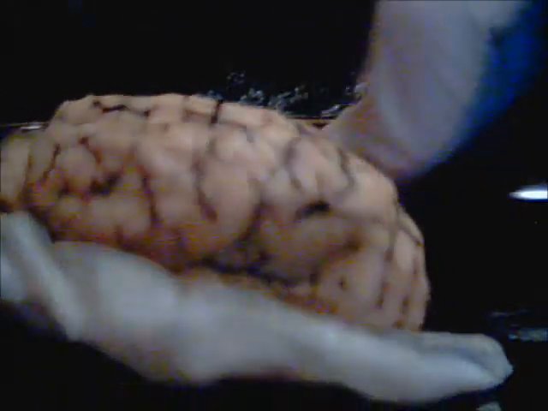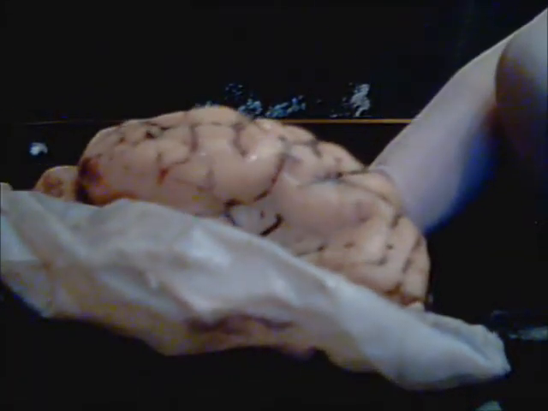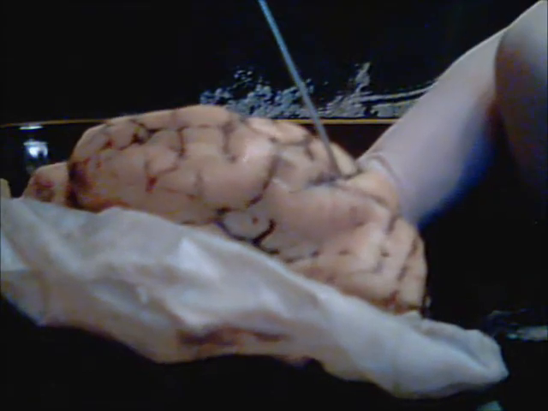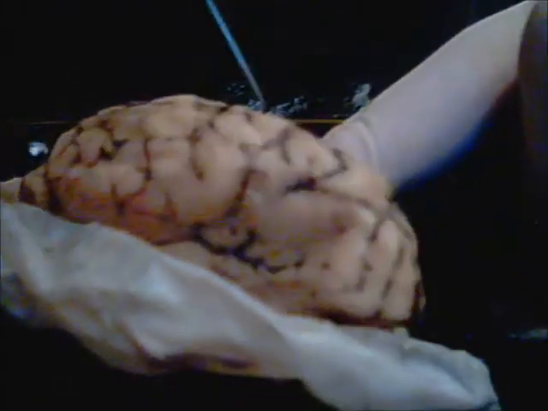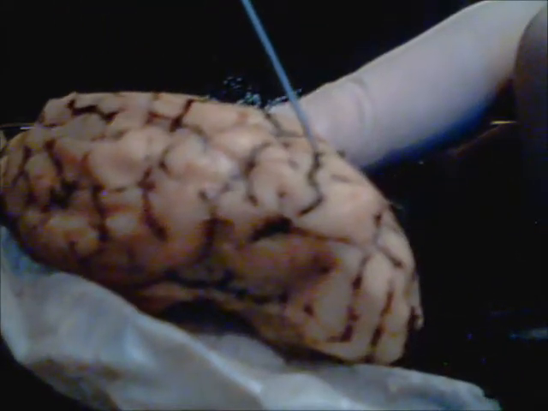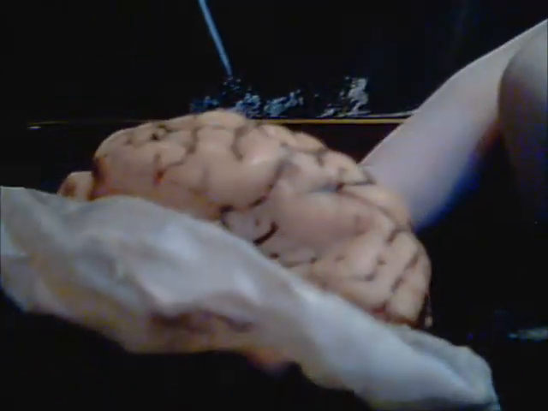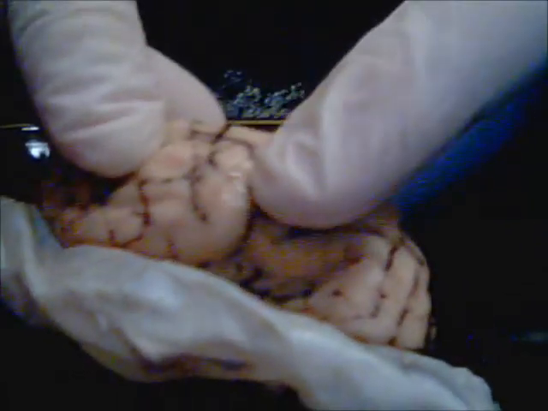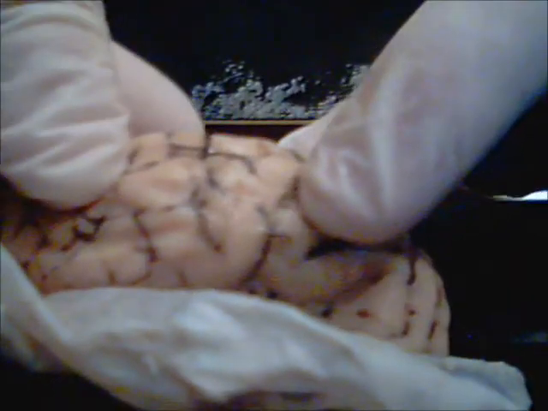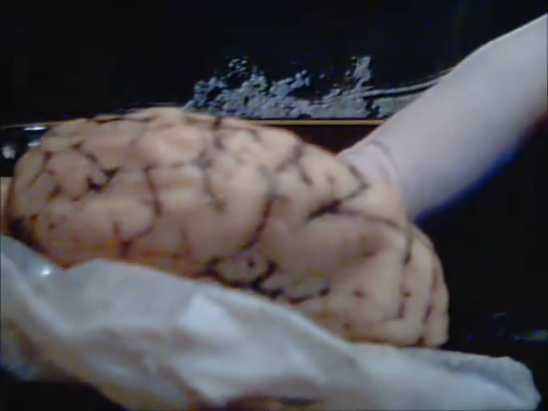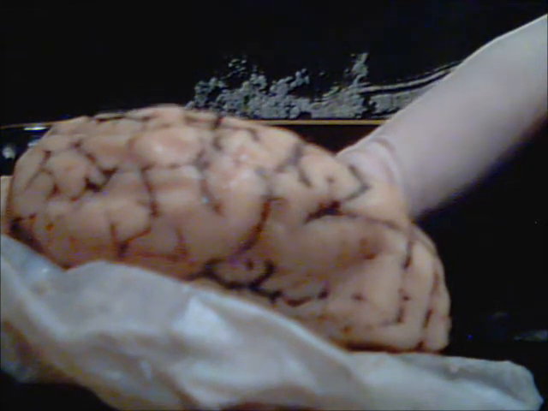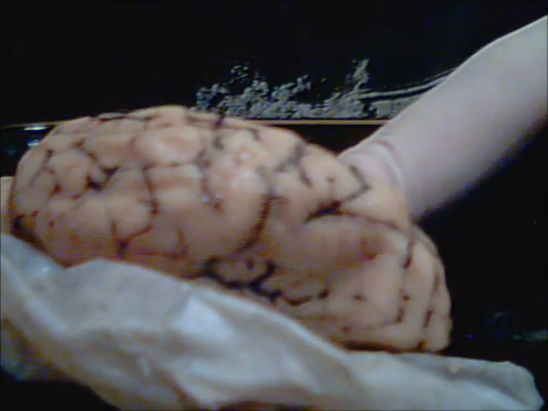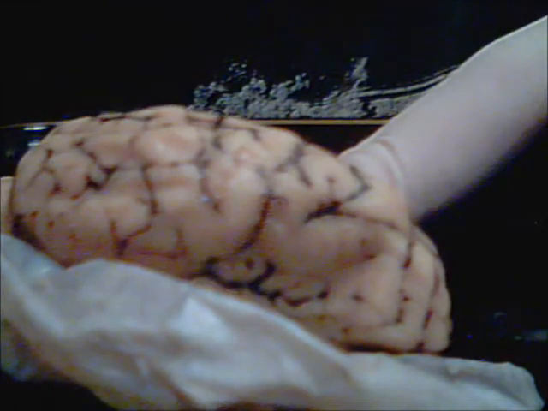And can we have a central sulci? That kind of looks like a central sulci, but this is kind of hard to depict. And so, let's see, does it separate any? Doesn't seem to want to separate. So then we'll do the right and left hemispheres.